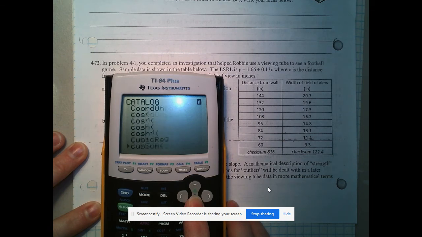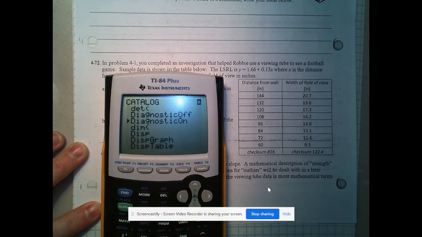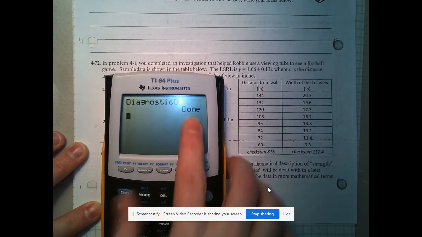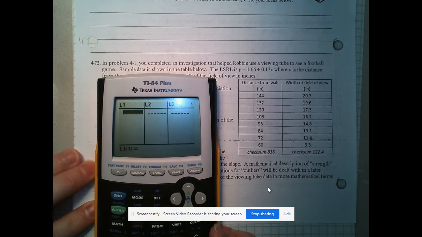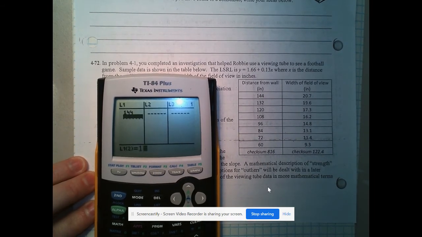If you forget and you get to the screen where it should be and you go, oh, shucks, I forgot, you can always go back, turn diagnostics on, make sure it says done, and then run the least square regression line again, and it will pop up the second time. I'm going to press stat and edit. I'm going to enter in the values from the table.